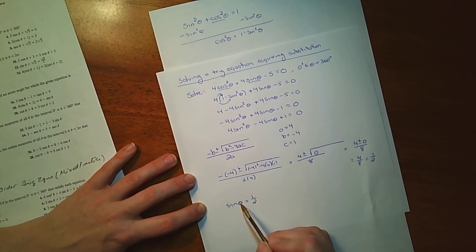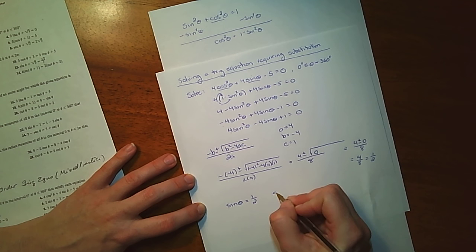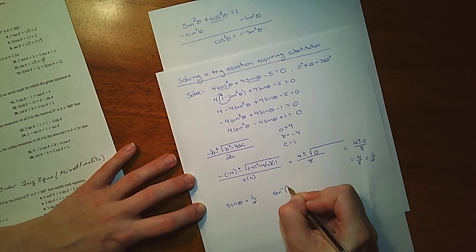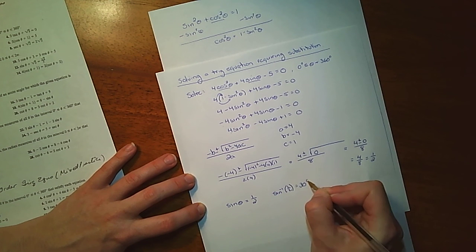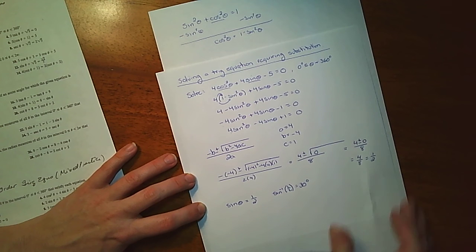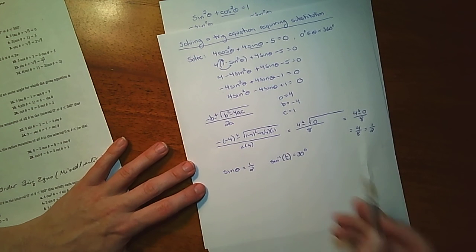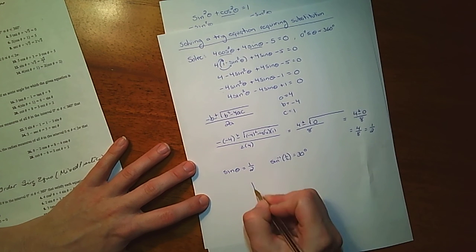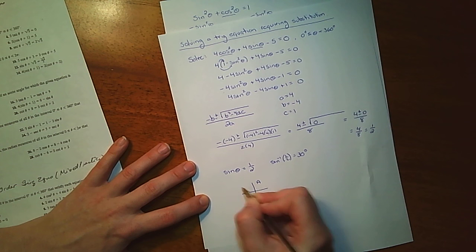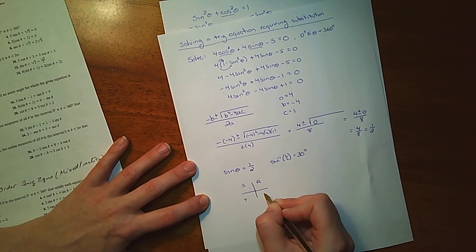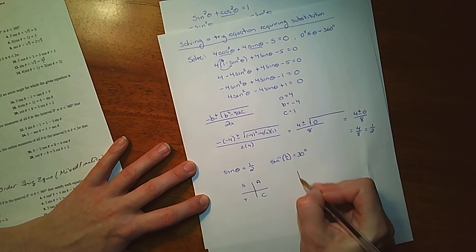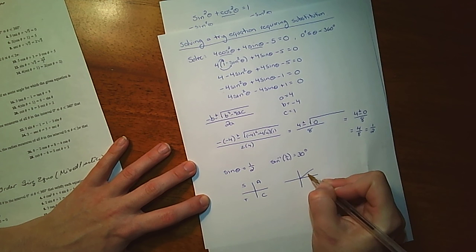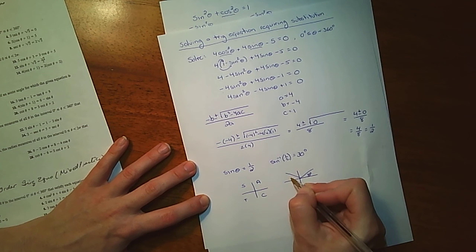Now, what I need to know is what angle makes sine equal to 1/2. So I go to my calculator, and I type sine to the negative 1, I put in 1/2, and 30 degrees pops out. But how many quadrants is sine positive in? 2, right? You have A, S, T, C. So I want to draw the 30 degrees in the 2 quadrants where sine is positive. So I'm going to draw a 30 there, and I draw a 30 there.